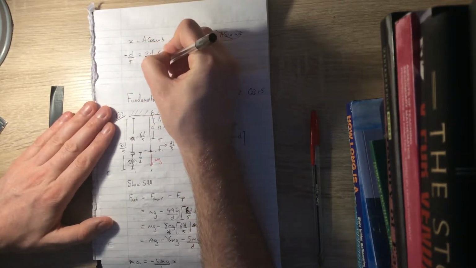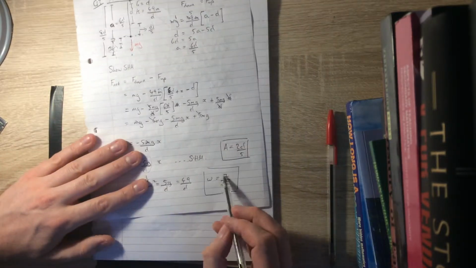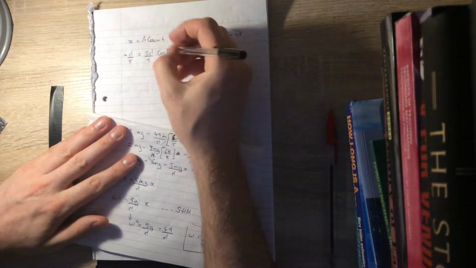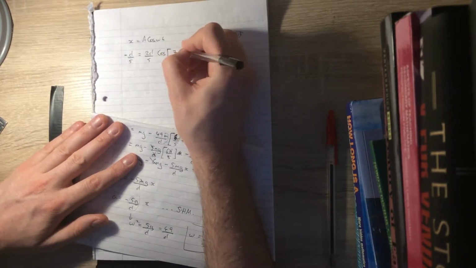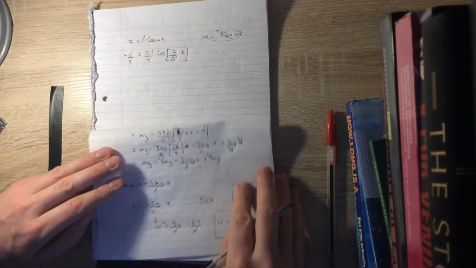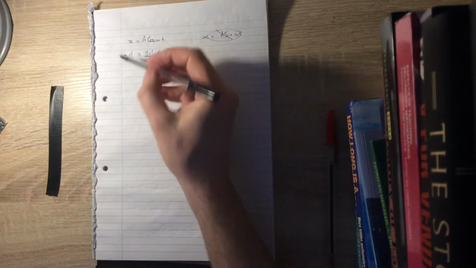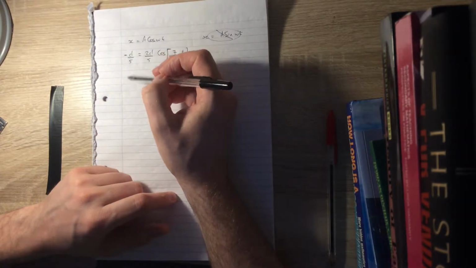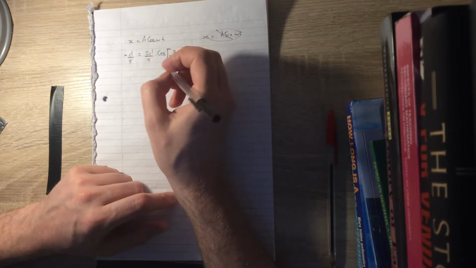Our amplitude is 2d over 5. Cos of omega is 7 over root d times t. Okay, so that's what we want to solve to find the time at which the string becomes slack, when the displacement is minus d over 5 for the first time, so the first value that we get for that.